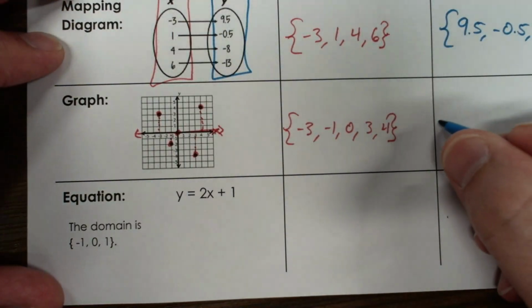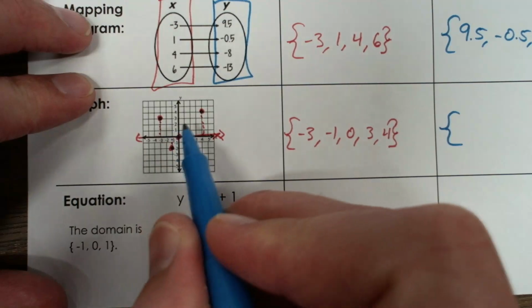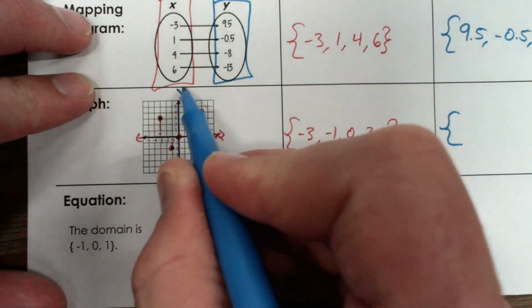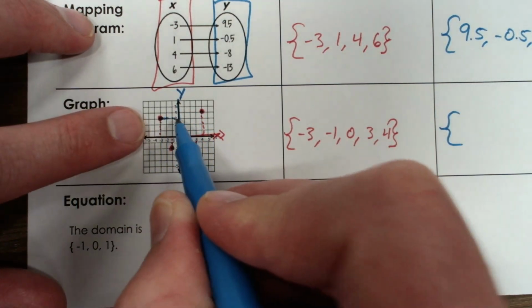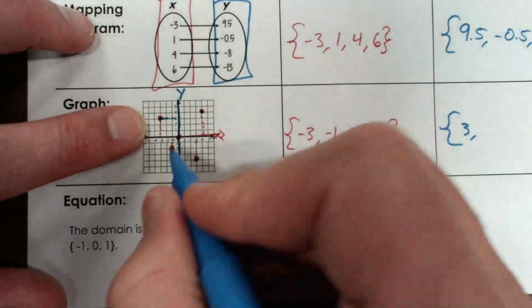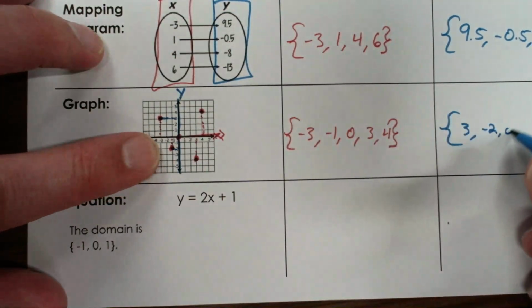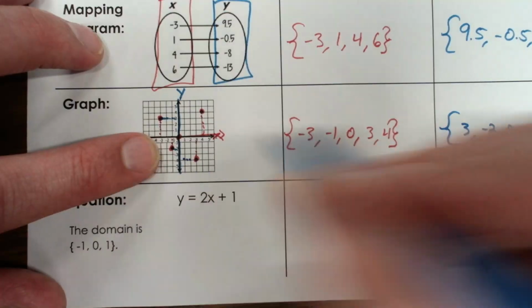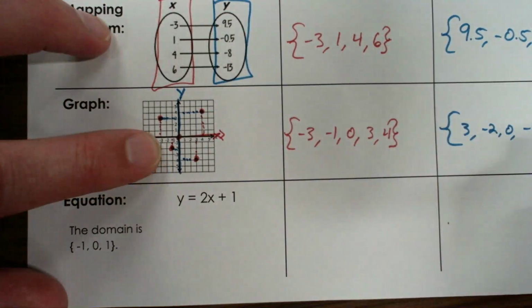For my y value, again, this is when I'm going to just start on the left and work my way across. And remember, this is my y-axis. So I'm going to draw a little line to go here. So 3, -2, 0, -4, and 4.